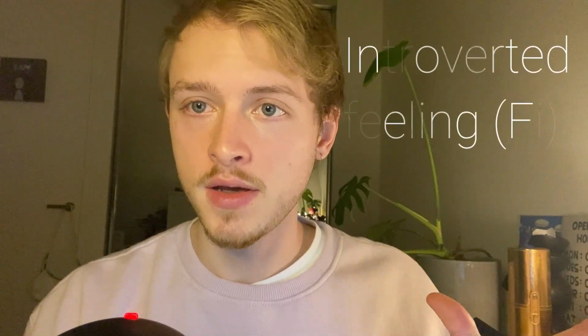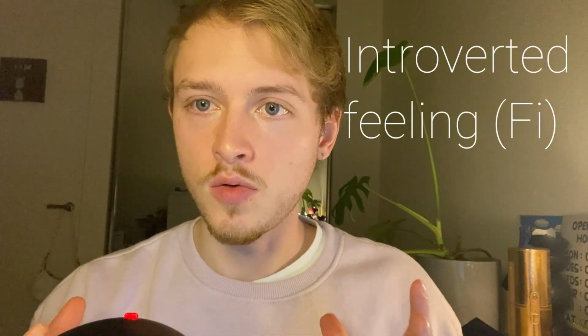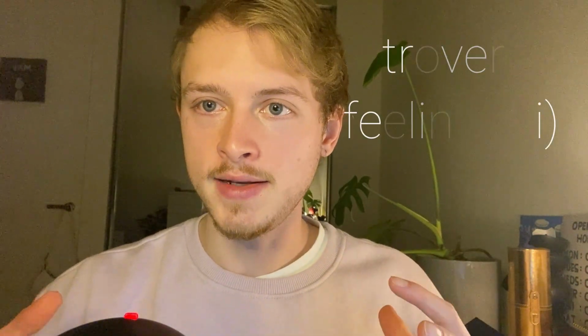So the first function in the INFP ego stack, their most dominant function, the function that they use the most, is introverted feeling. Introverted feeling is all about morals, and I think a really good word to describe introverted feeling is alignment. It's all about how do I feel about it? Does it align with my values? Is it the right thing in my sort of felt sense?